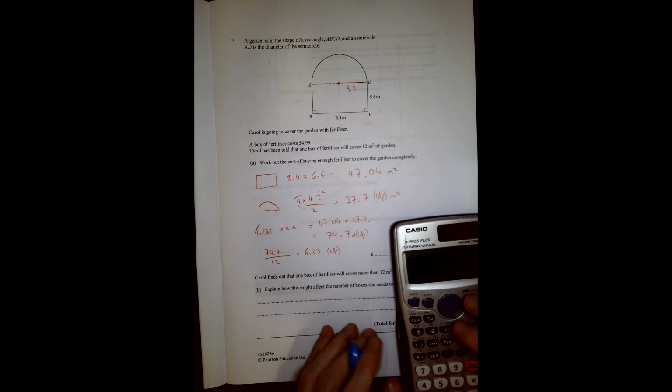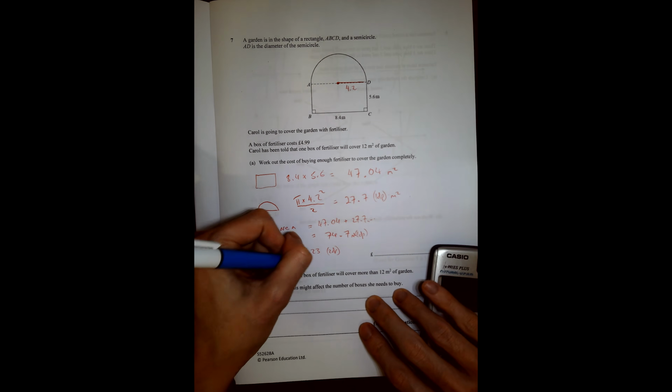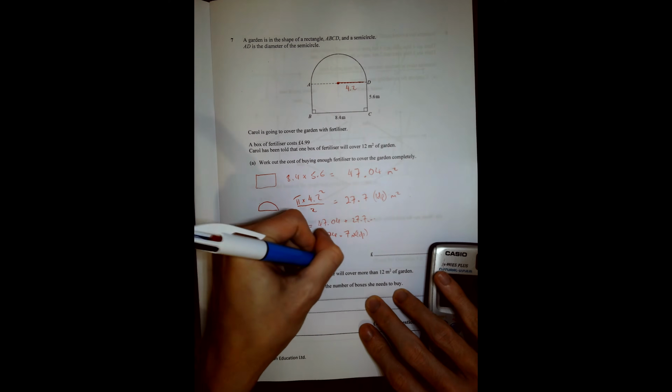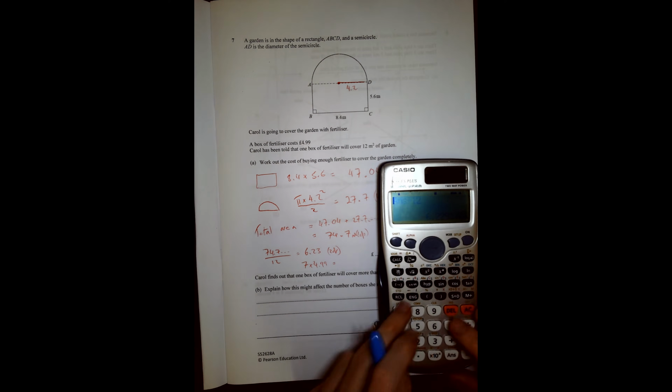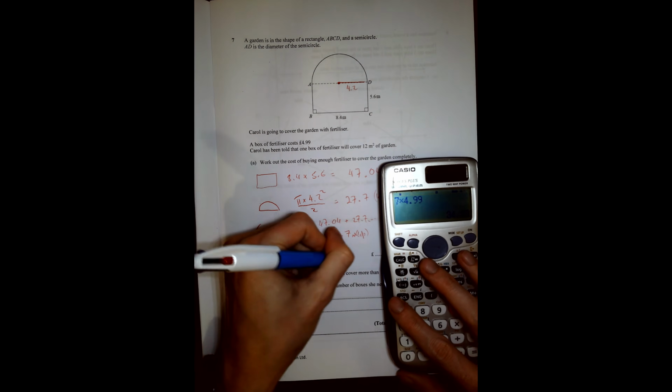So that is how many boxes will be needed to cover the garden completely. If you get 6, it's not going to quite cover the whole garden, so you need 7 boxes. So final bit of working out is going to be 7 times 4.99. Okay, so 7 times 4.99 gives £34.93.